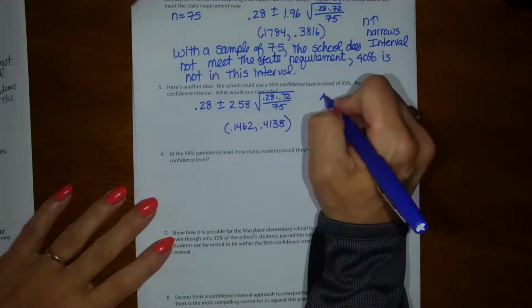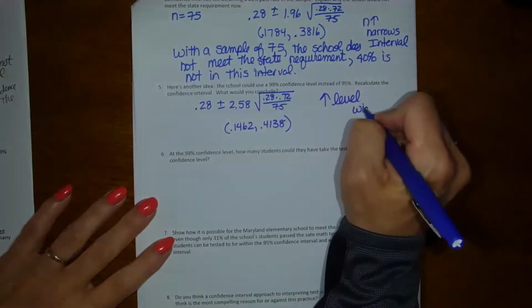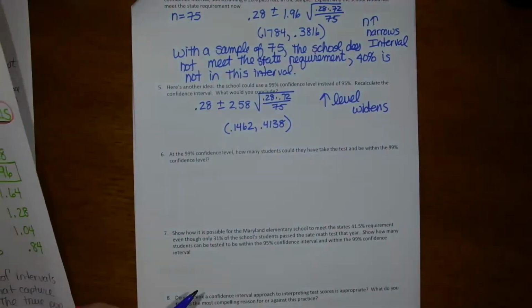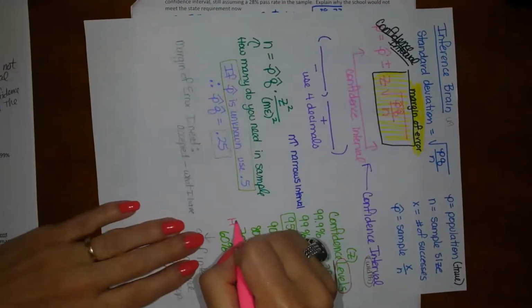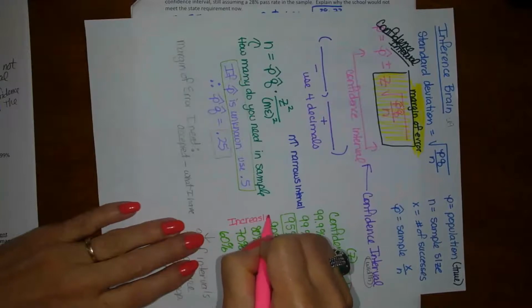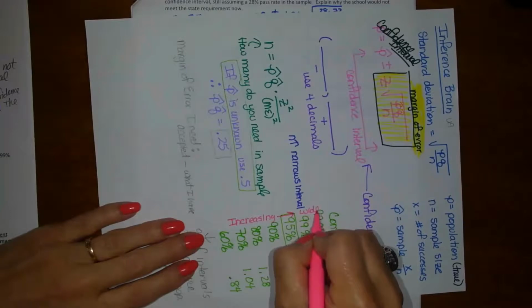So increasing level widens. I'm going to put that down. I'm going to write that on my list. Increasing level widens.